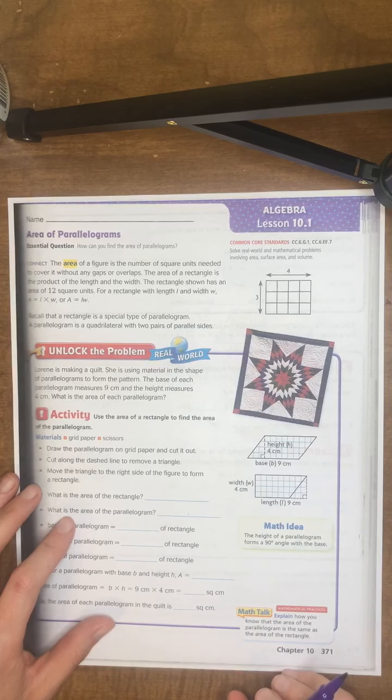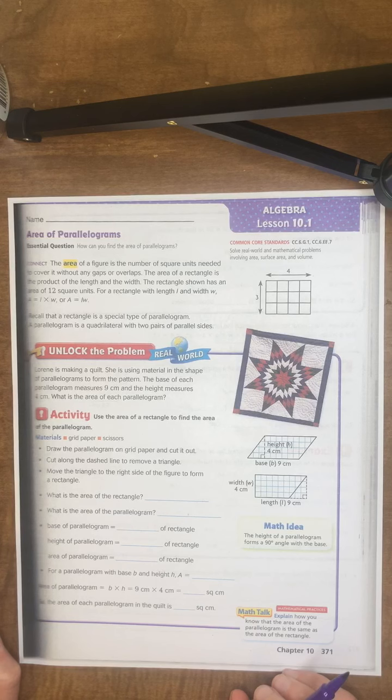Lorraine is making a quilt. She is using material in the shape of parallelograms to form the pattern. The base of each parallelogram measures 9 centimeters and the height measures 4 centimeters. What is the area of each parallelogram?